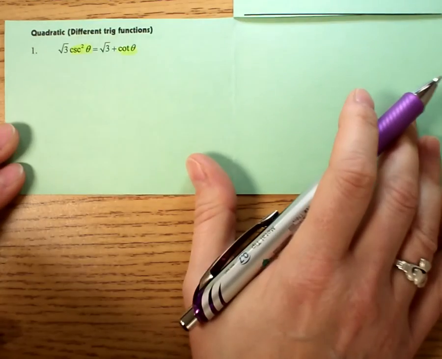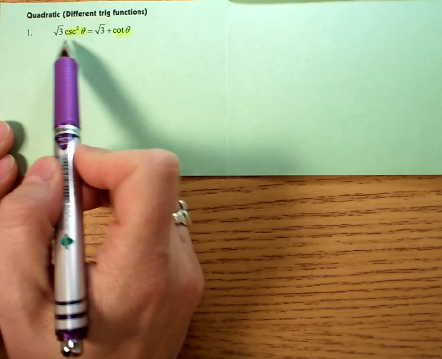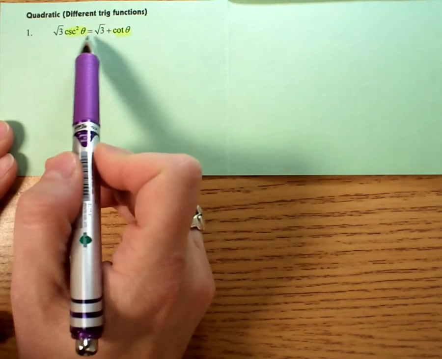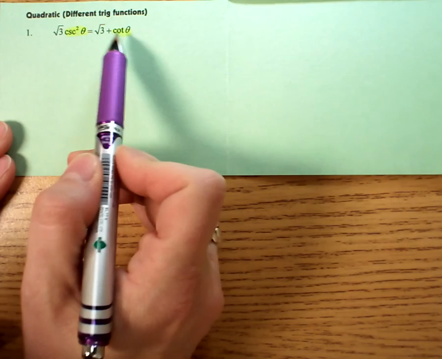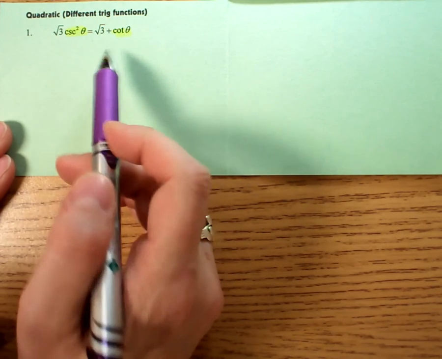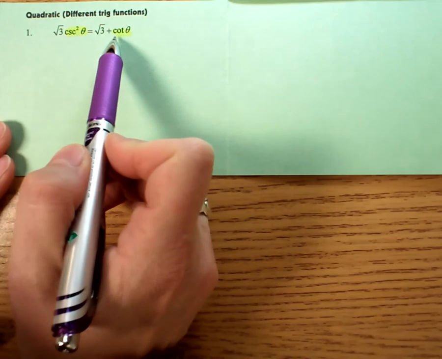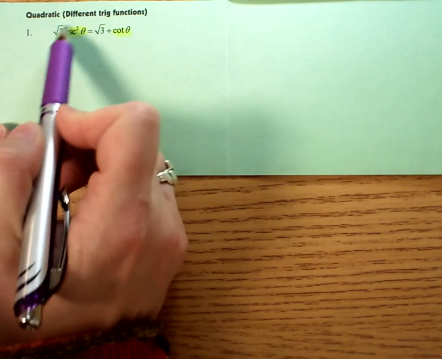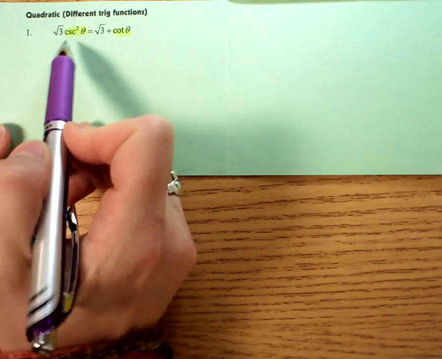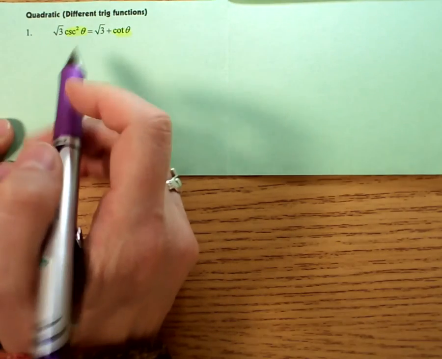So what I need to do is rewrite this equation so that it has just a single trig function in it. It's okay that things are squared, but it either needs to all be in terms of cosecant or all be in terms of cotangent. Now, if they were both squared, it wouldn't matter which one we wrote it in terms of, but because my cosecant is squared, that's going to be the easiest one to do a substitution on using my Pythagorean identities.